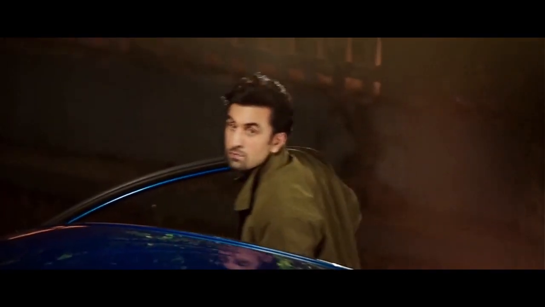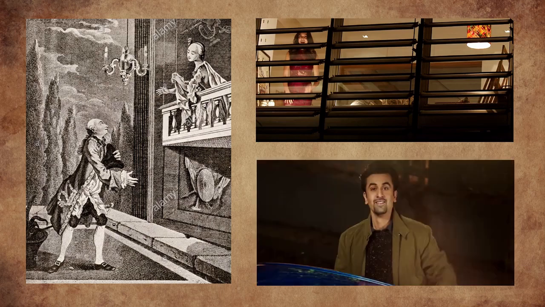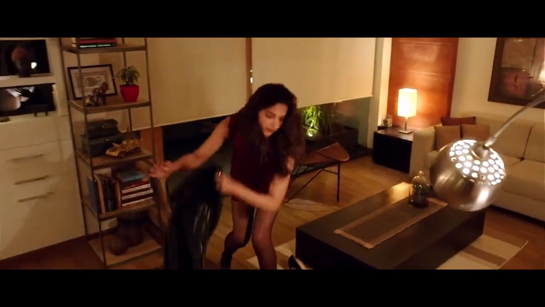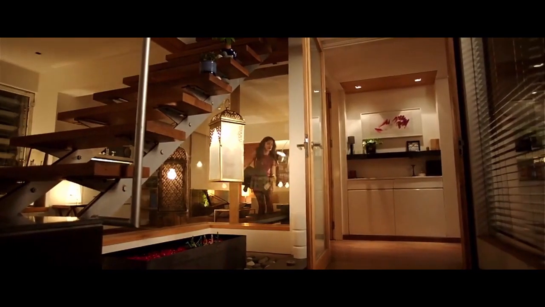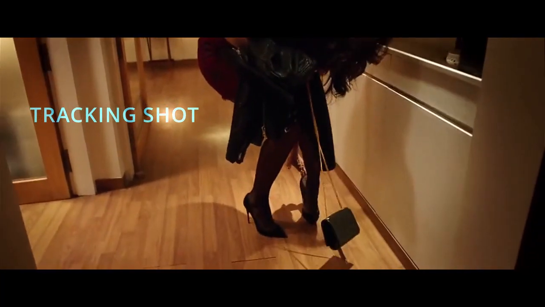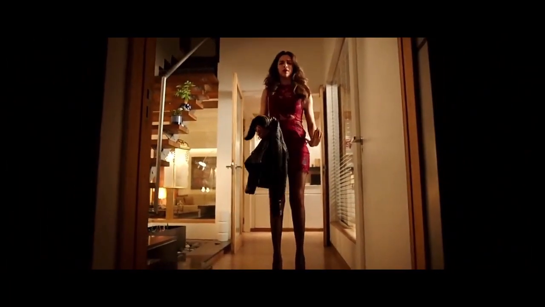The scene starts where Ved comes to Tara's place to pick her up. This particular blocking replicates the scene of Romeo and Juliet, where Juliet is on her balcony watching Romeo, who is standing below. As we know, Tara is overexcited to meet Ved because of the long wait of 4 years. To show that excitement and the nervousness, we get a tracking shot of Tara, where the camera follows each and every movement of her, as if the camera breathes with her. So, when Tara stops, the camera stops, and when Tara moves, the camera moves with her.